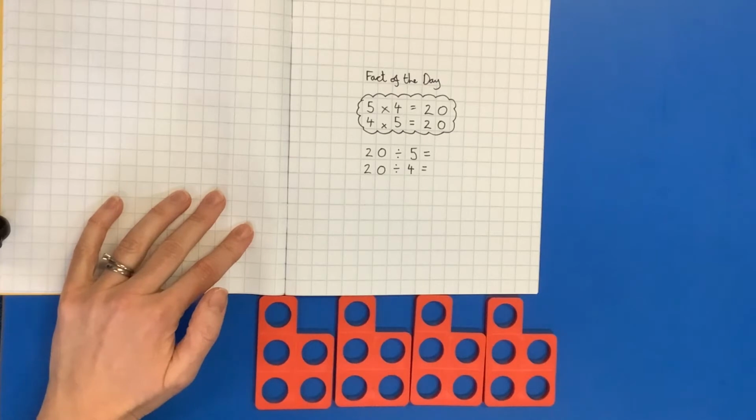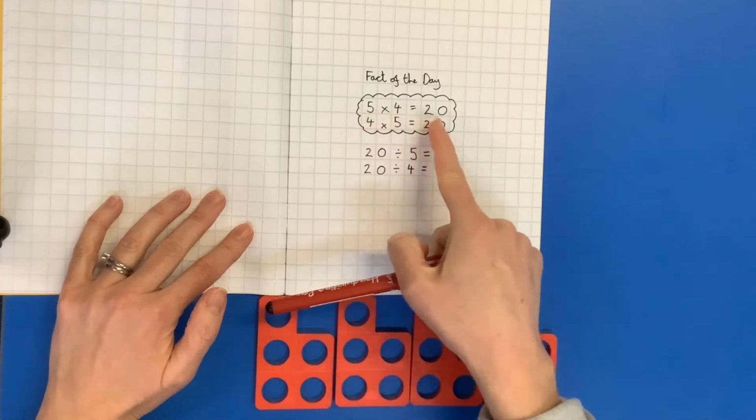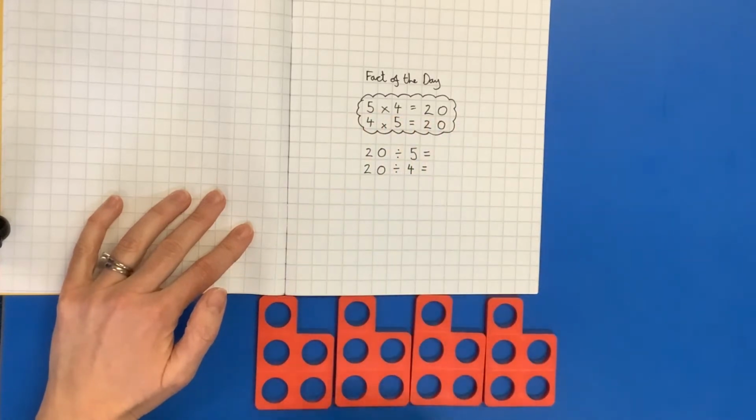Okay, so what I'd like you to do now is to solve the divisions, and then how many other facts can you think of to go with our fact of the day? Don't forget, you can do drawings, you can do divisions, you can do multiplications, but you've got to stick with these digits, and it's either times or divide, please. Okay.